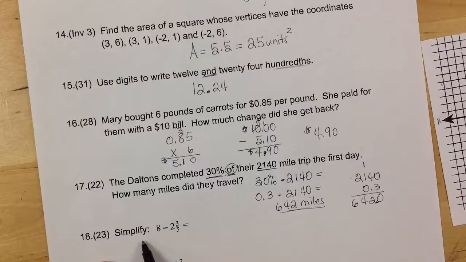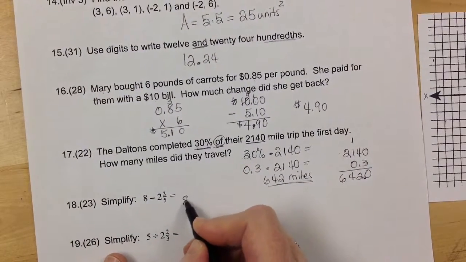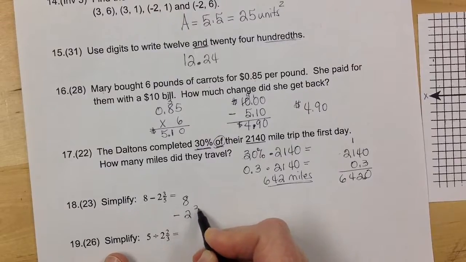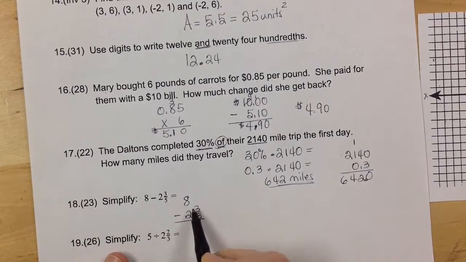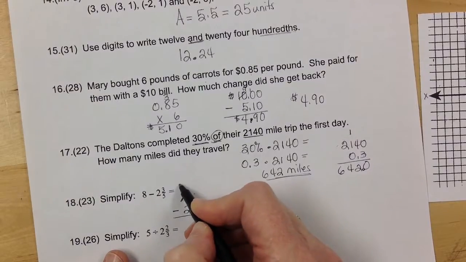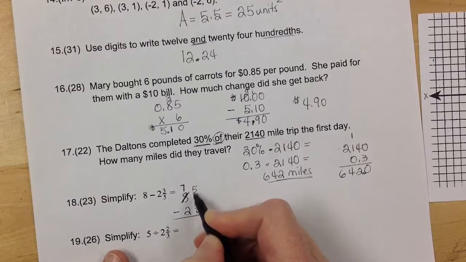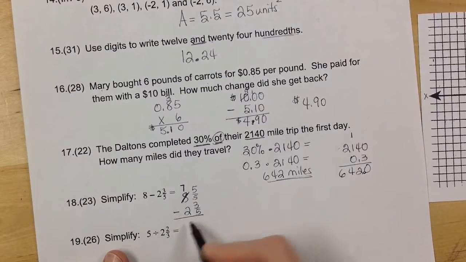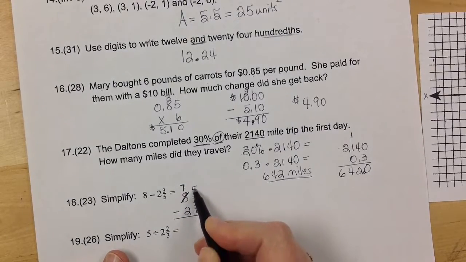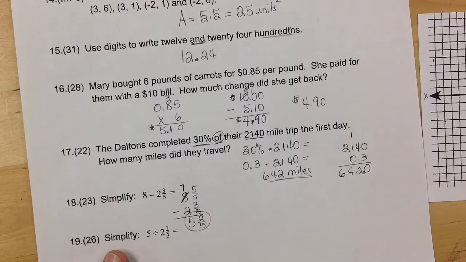Number 8, we're back to subtracting with mixed numbers and fractions. So I'm going to turn them sideways. Now, I can't take 3/5 from nothing, so I'm going to have to borrow from the 8, make it a 7, and then put it back as 5 over 5, equal to 1. We took 1 away and added it back. Now we can subtract. 3/5 from 5/5 is 2/5, and 2 from 7 is 5. So we have 5 and 2/5.